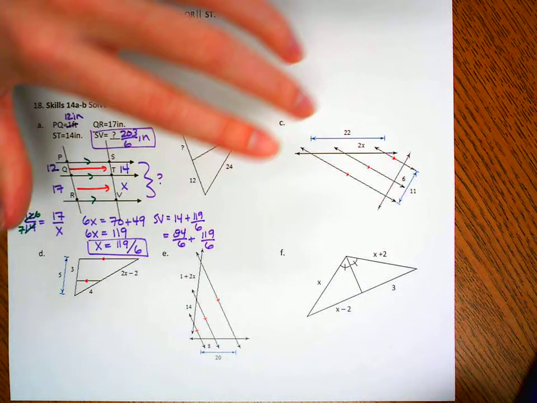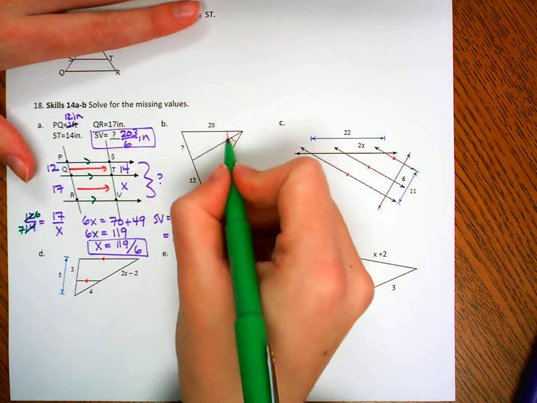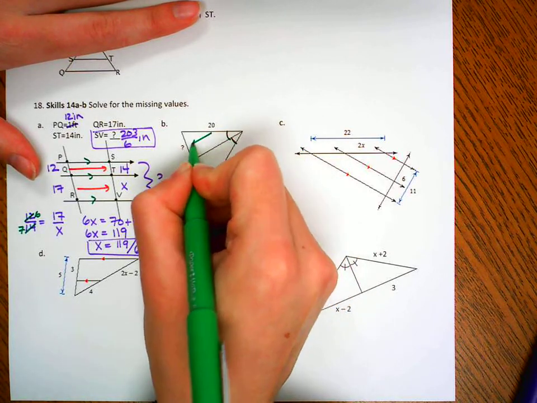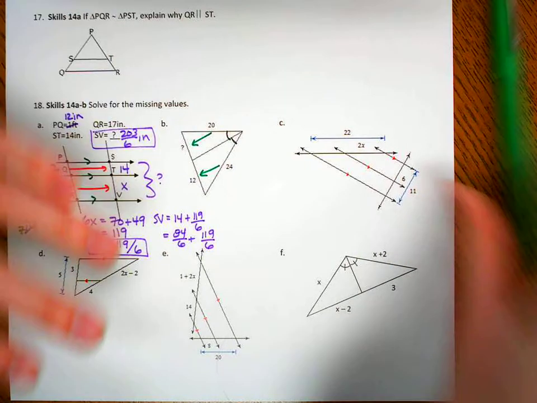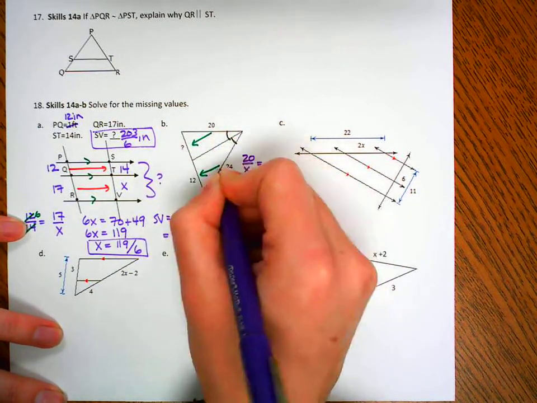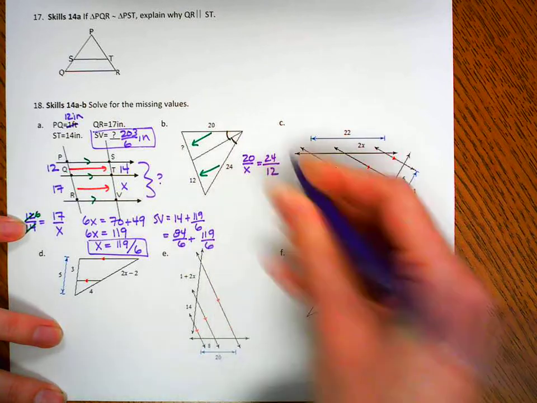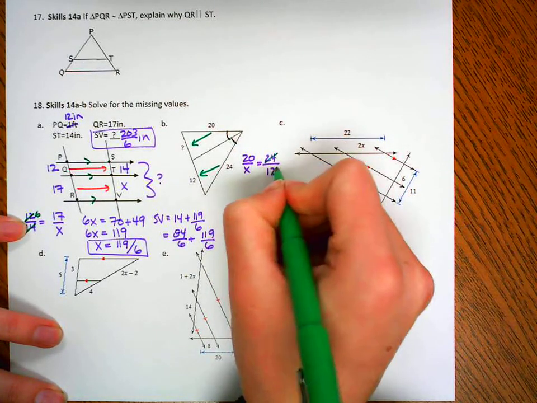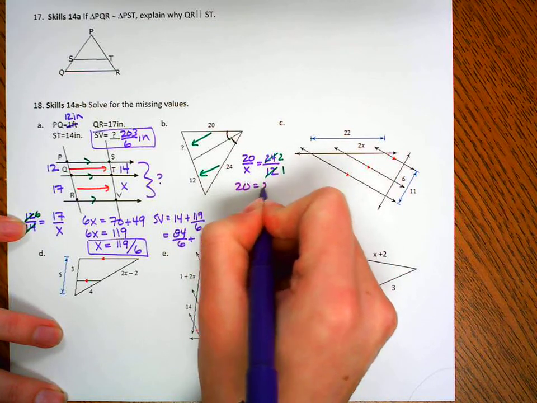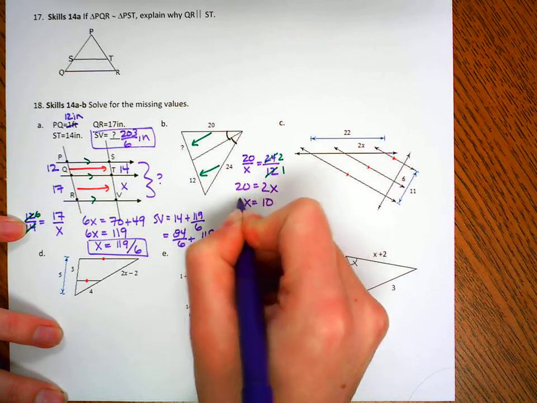Okay, B. Our next thing is if we have congruent angles, if we have an angle bisector that's cutting the angle in half, this over this is going to be the same as this over this. So I'm going to have 20 over unknown is equal to 24 over 12. Well, fortunately for us, this is nice to simplify. That's 2 over 1. So I'm going to get 20 equals 2x. So x is equal to 10.